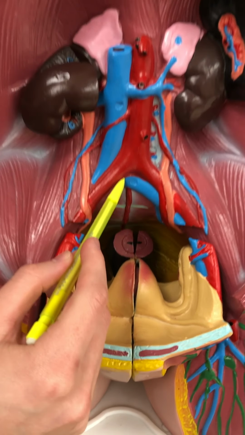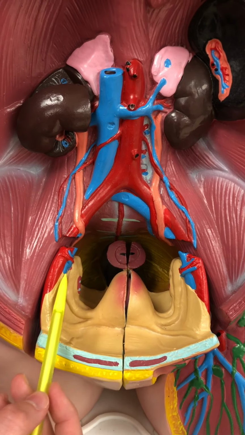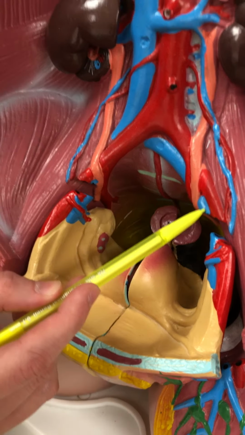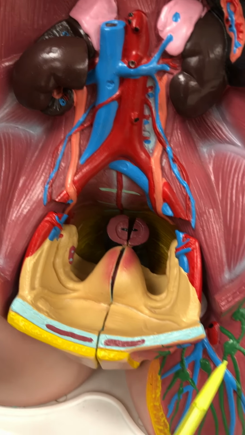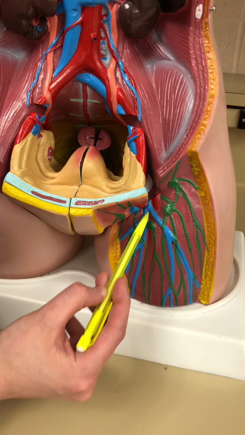And then there's common iliac veins as well that travel. This is a little harder to see on this side, easier to see on the right side of the body, common iliac vein. And then down at the base, same principle applies here. It would be called the femoral vein as it comes down towards the thigh.